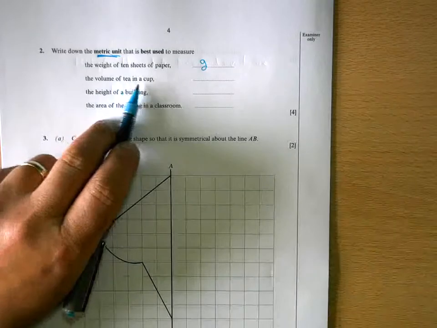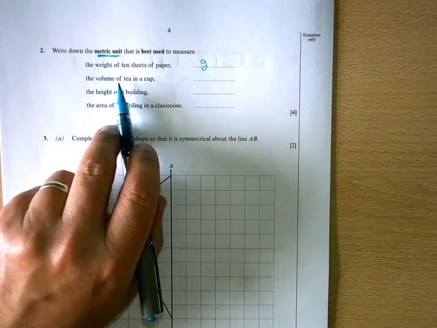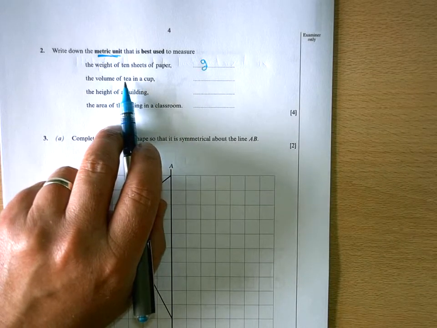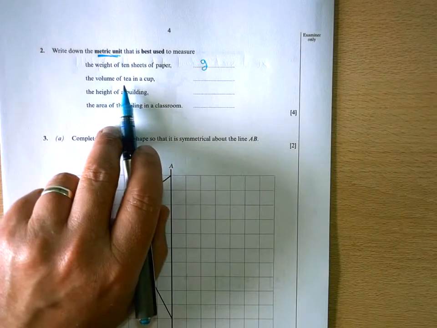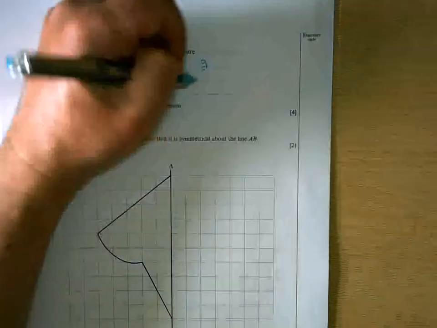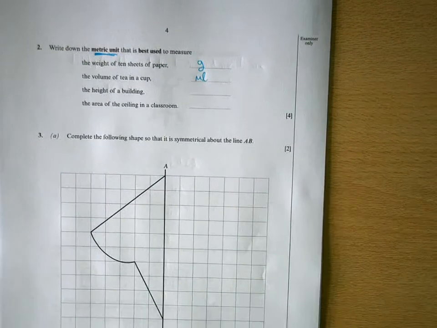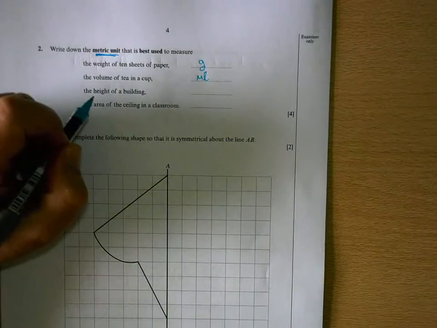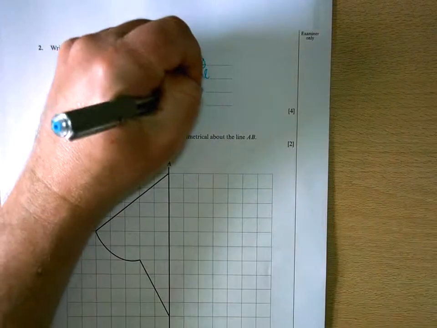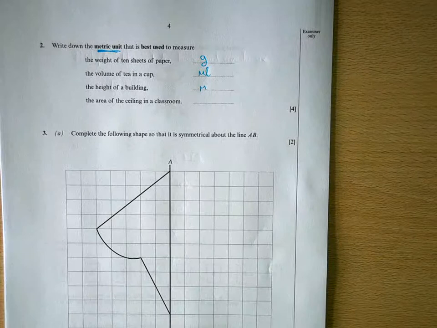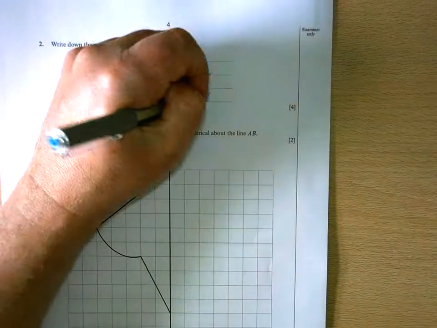The volume of tea in a cup, well, volume of liquid, you would either use litres or millilitres. The thing to remember here is that a can of Coke or something like that would be in millilitres, so tea would be similar to that, so we put millilitres, ml for that. Height of a building, well, that's distance, so it's either going to be metres or kilometres. A building isn't going to be measured in kilometres, it's going to be measured in metres, so that's going to be m. And the area of the ceiling, if it's area, it would be metres squared for area.